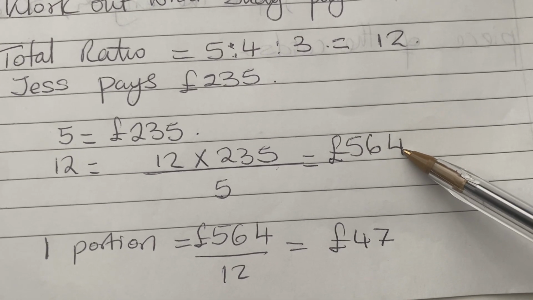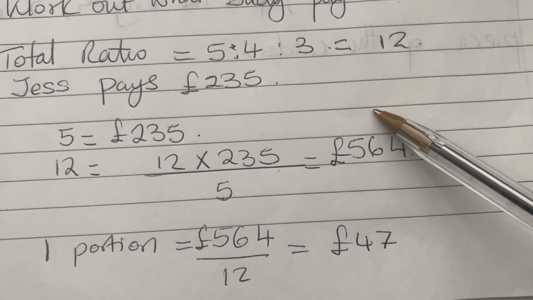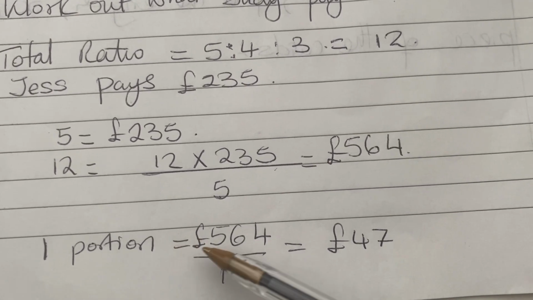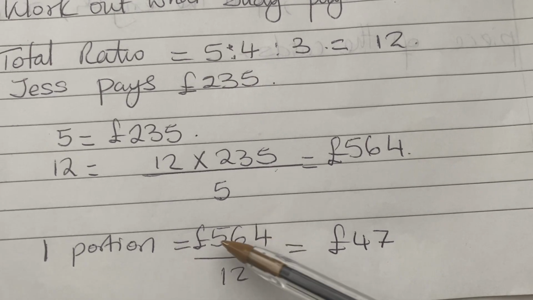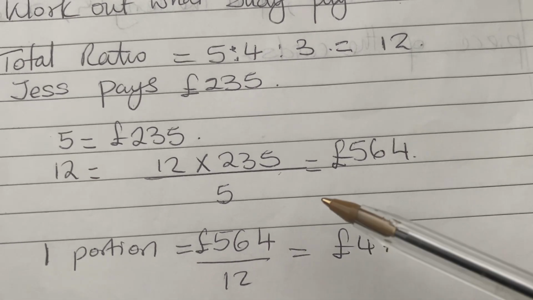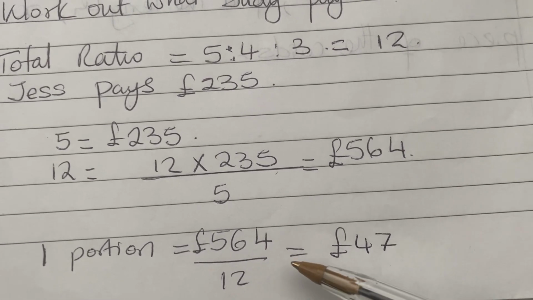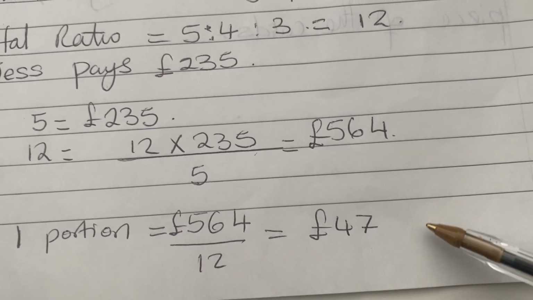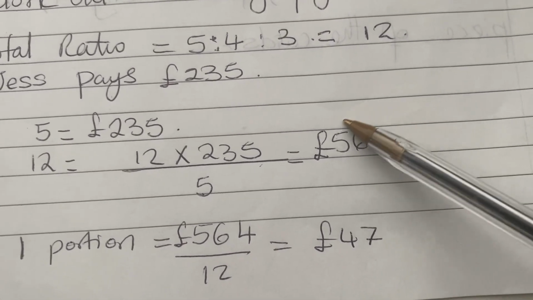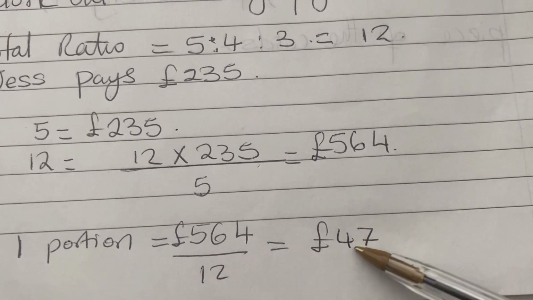So 564 is the total amount they paid, and one portion is 564 pounds divided by 12, because if you add all the portions, you are going to get 564. So one portion will be 47 pounds. Now it's easy.